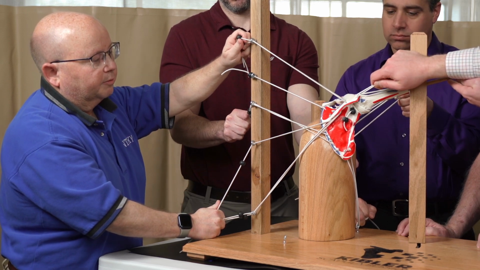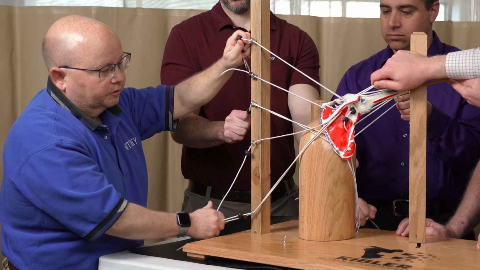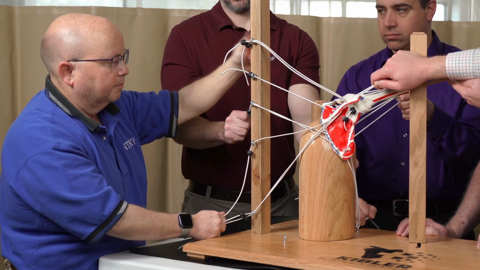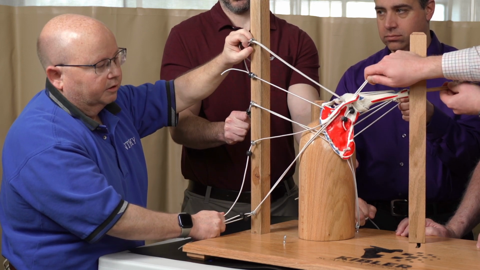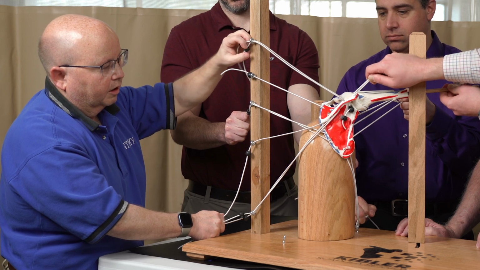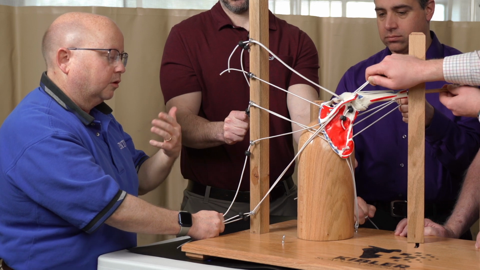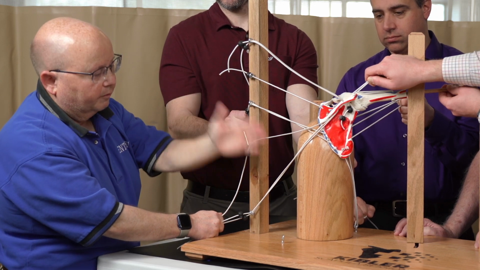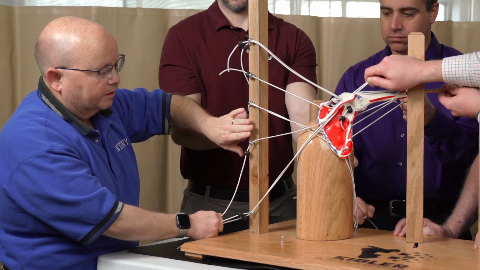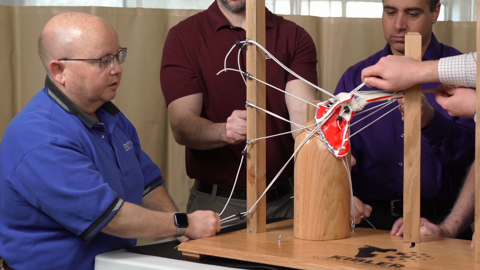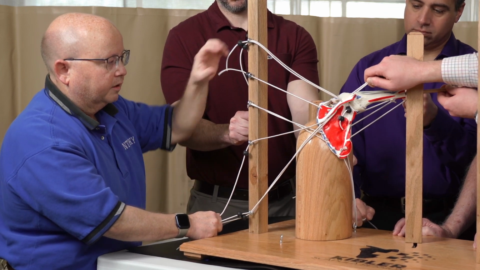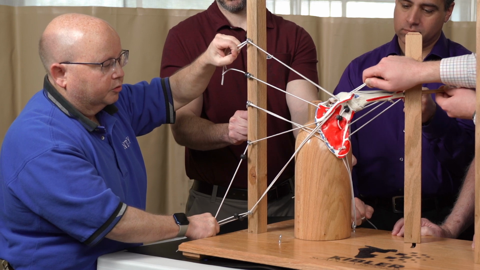And then the scapulothoracic force couple is the lower trap, the upper trap, and the serratus anterior that work in concert. The other component of that, which we can't really model here, would be thoracic spine extension. That's another component that's working together to allow all of these motions to occur.